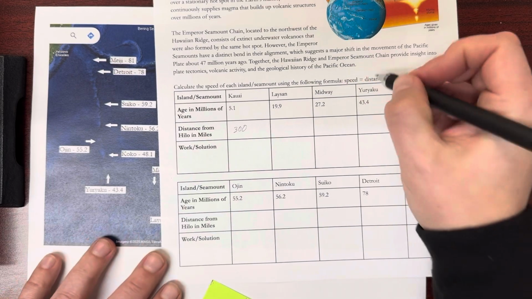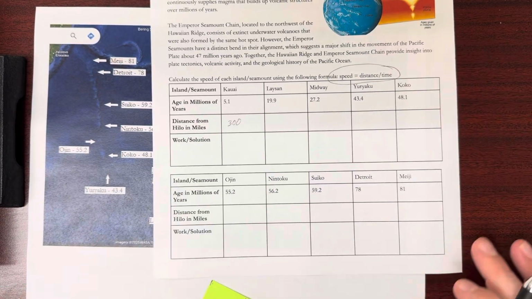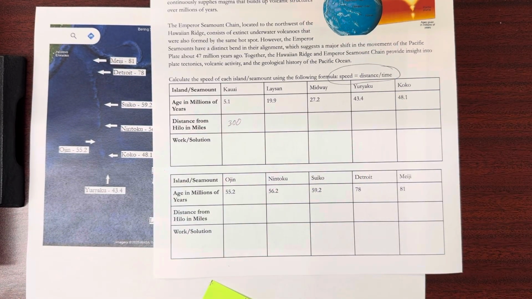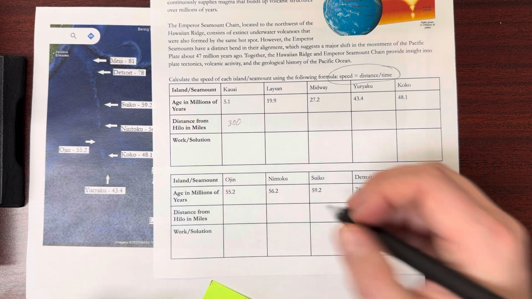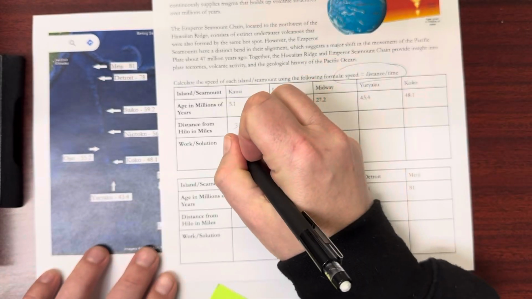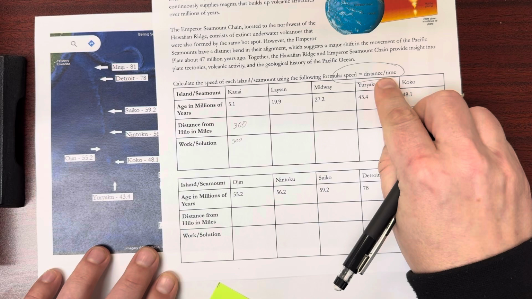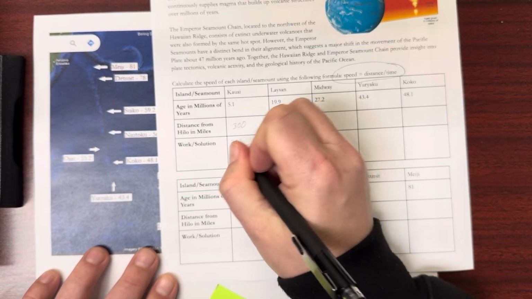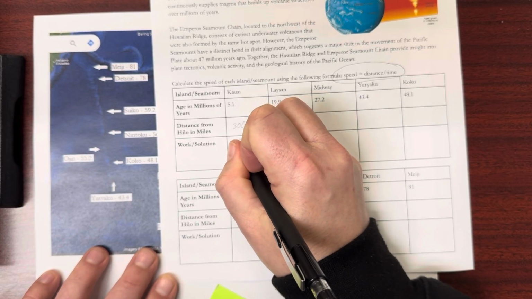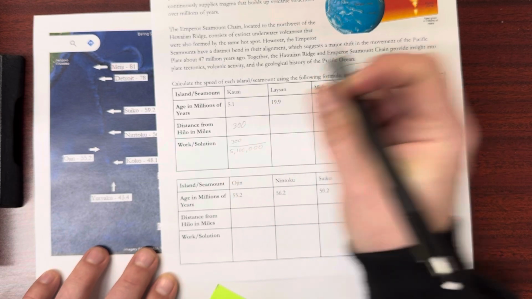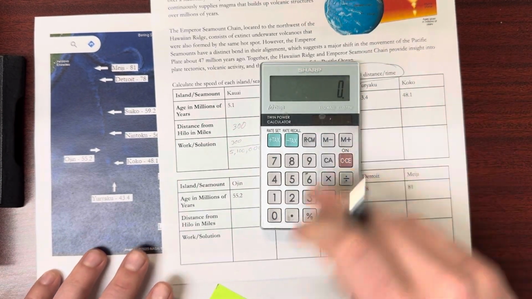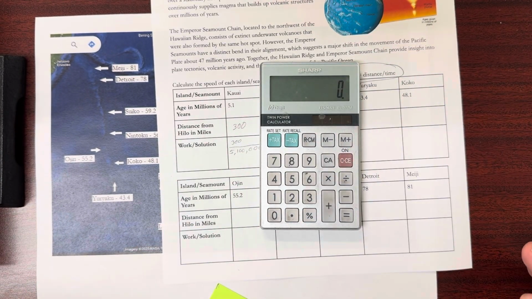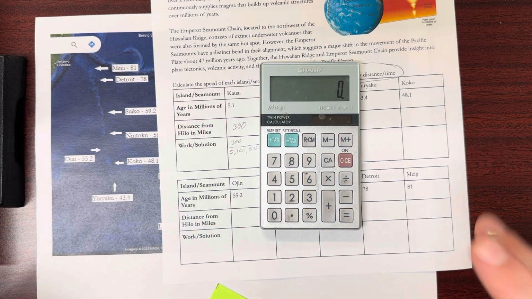And now I'm going to use this formula to calculate the speed at which that island had been moving over time. So distance is 300 divided by time, which is our 5,100,000. And then I can calculate this to see how far it moved each year on average.